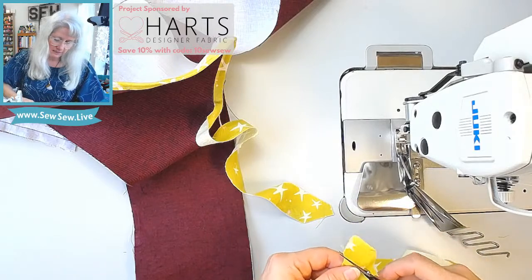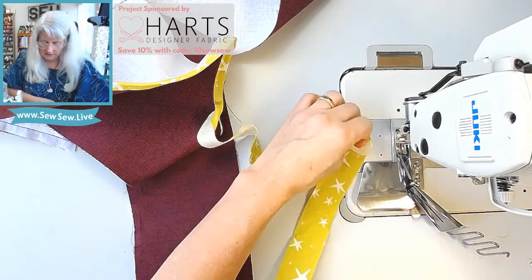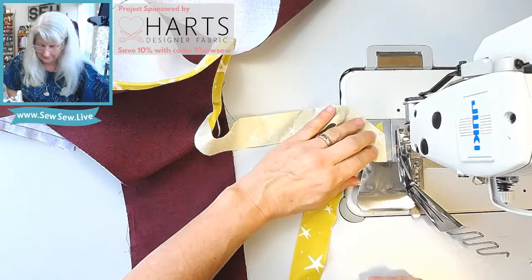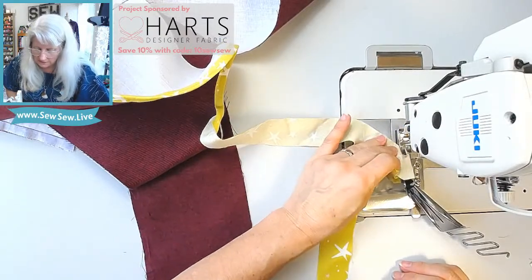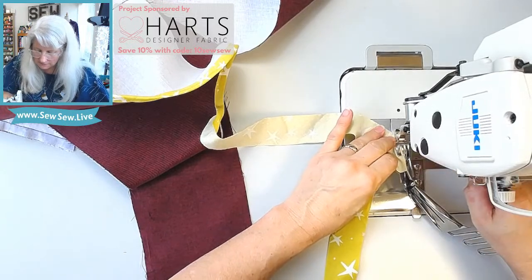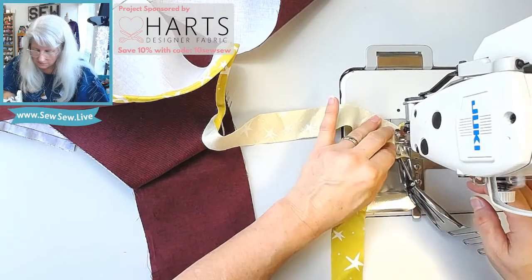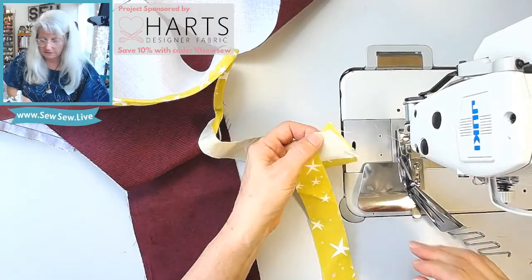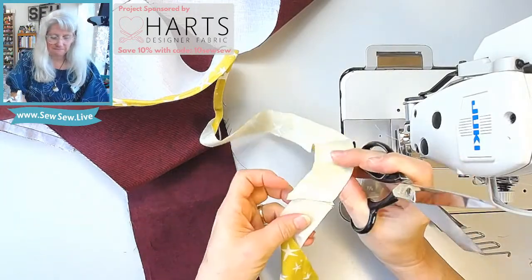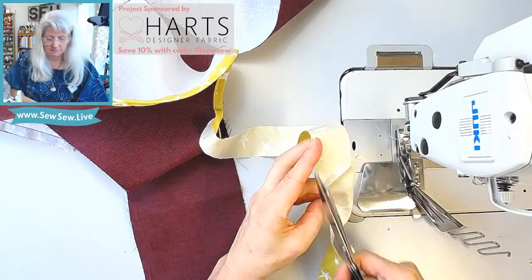And my machine has a binding attachment on it. So I'm going to try and sew this with my binding attachment on. I've never done that before. Let's see if I can do it. Can I do it? Oh, I kind of can. Okay, cool. Good enough. Look at that jog, though. Let's get rid of that jog.